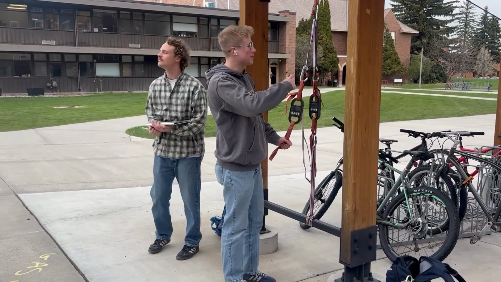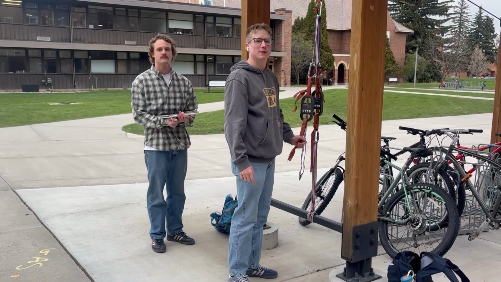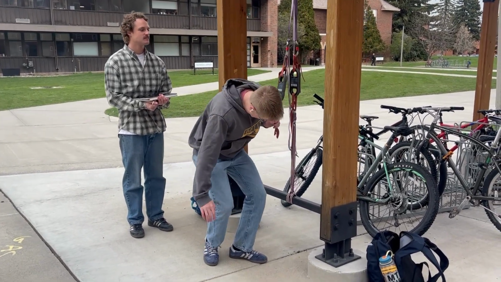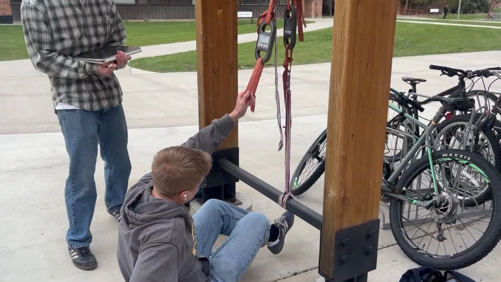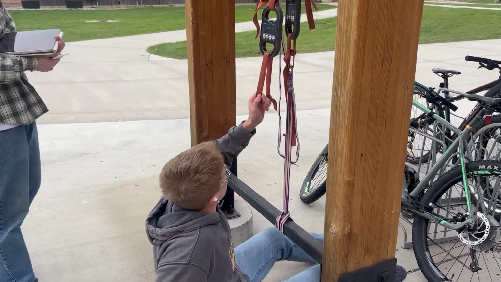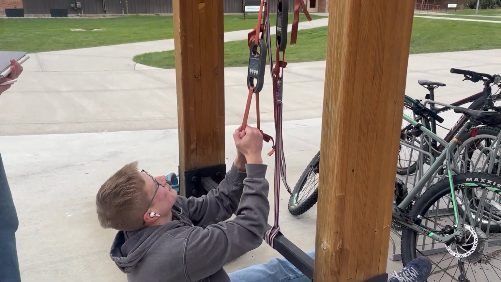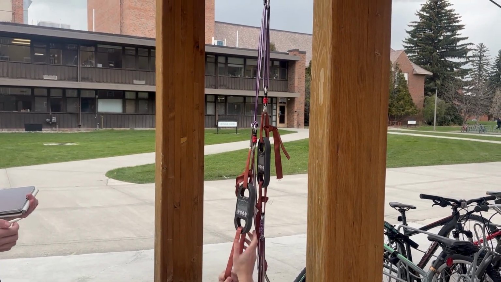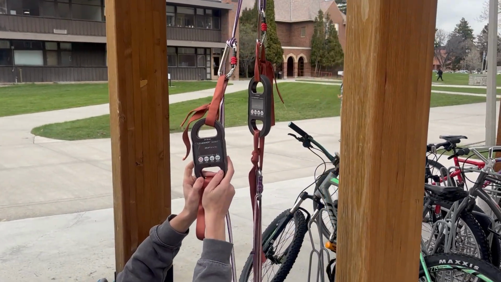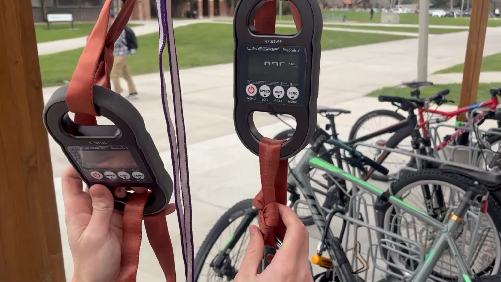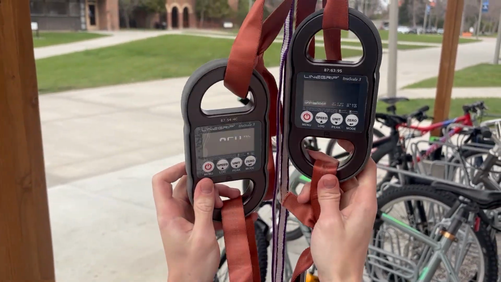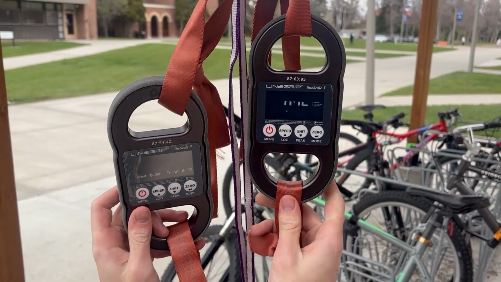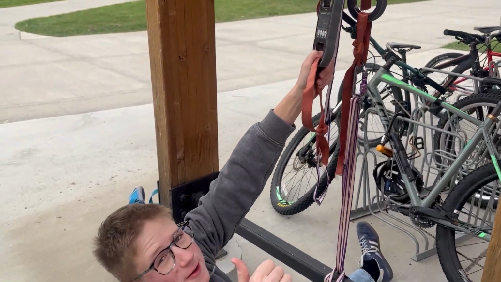All right, we have our 3-to-1 set up here, and we're going to run you guys through how it works. Pull. Holy cow. And then you got your numbers. It's 0.64 on our pull strand and 0.76 on our load strand. Oh, very nice.